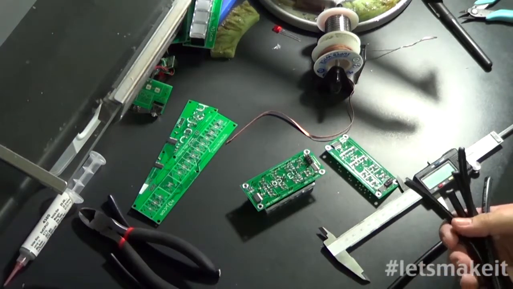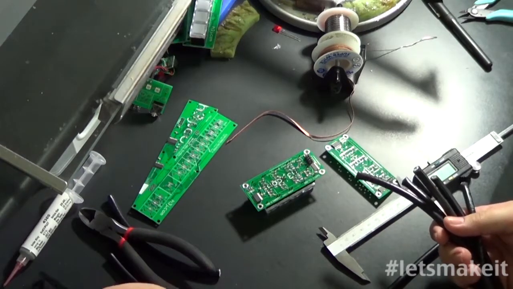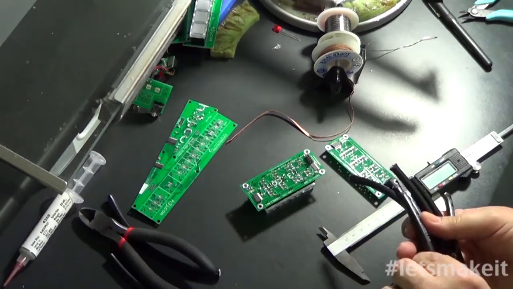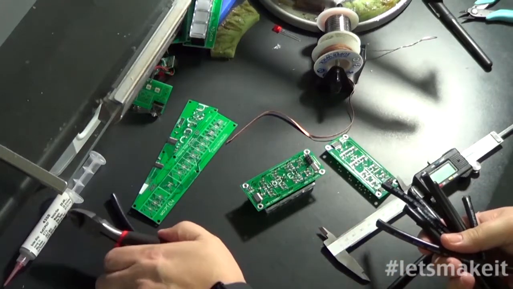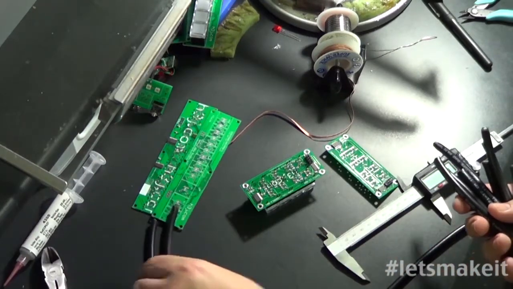What I'm using is RG6 cable, and I've already pre-cut the cables, although they're not exactly the right length. You can probably see this little pal here. These are all going to be part of the antenna right here. It's really easy to make, actually, and we're going to walk through that. Like I said, I've already pre-cut these, so it's going to go a little quicker.